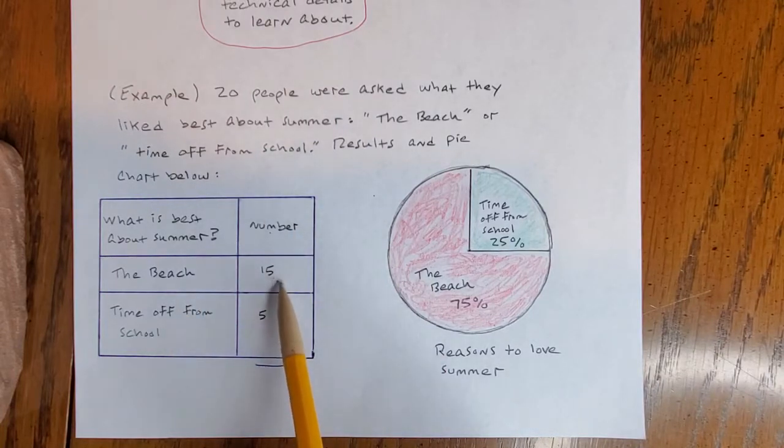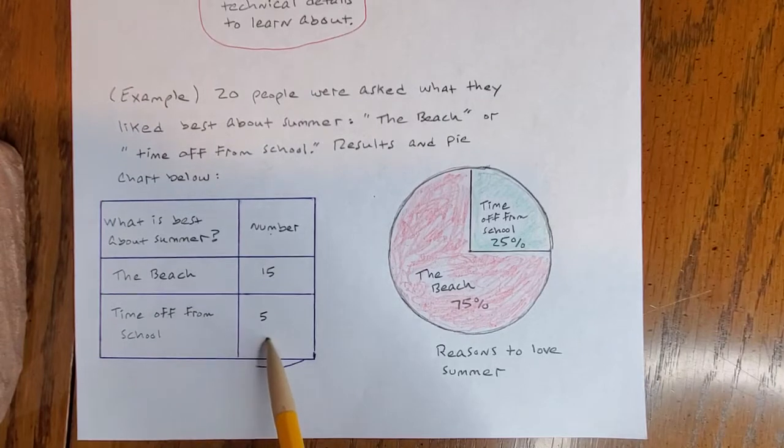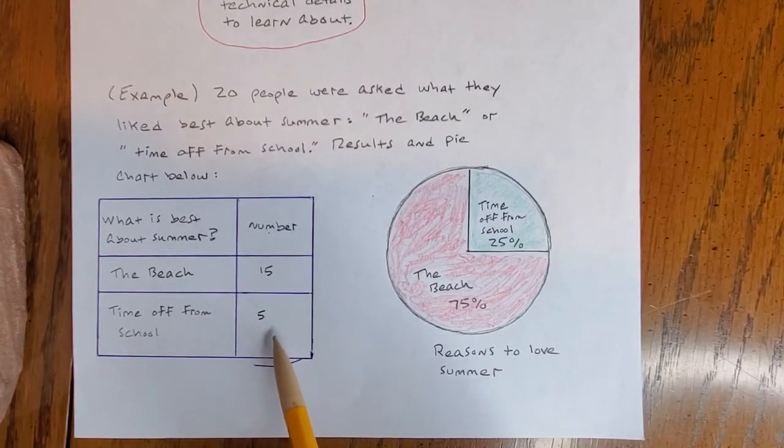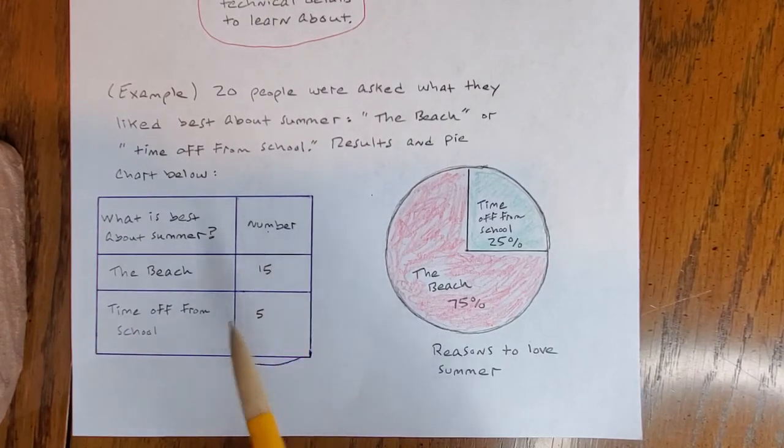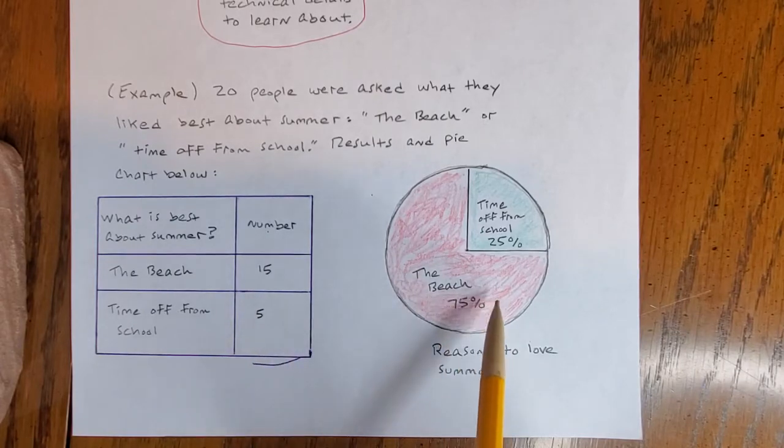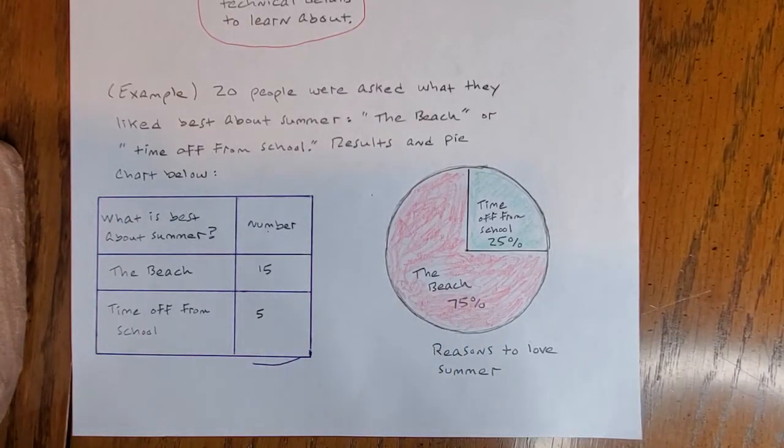So 15 people said they liked the beach the best, and 5 people said they liked that they got time off from school. And maybe not many people would, if you're going to finish a college degree, it's hard to take the summer off, all right? But anyway, let's say that those are the numbers. This would be the pie chart, okay?